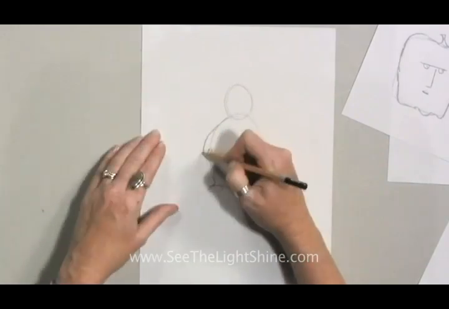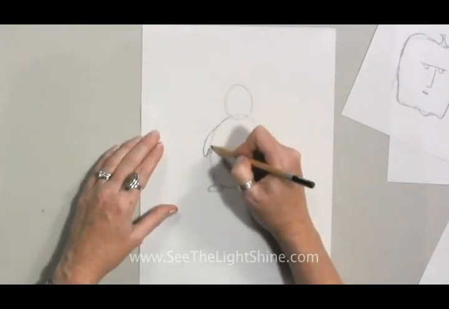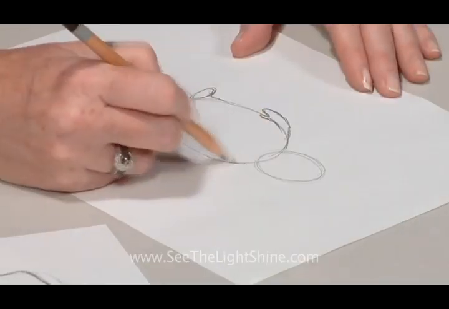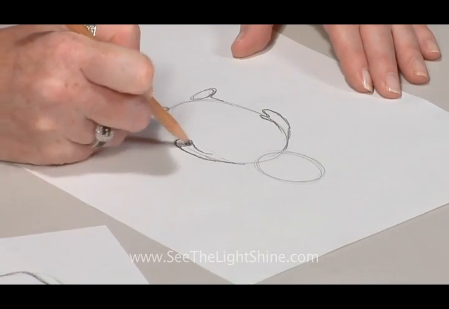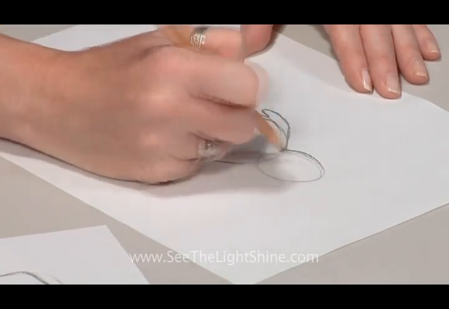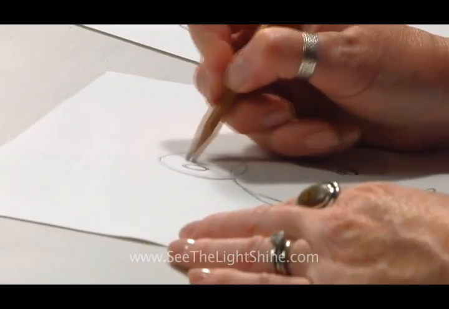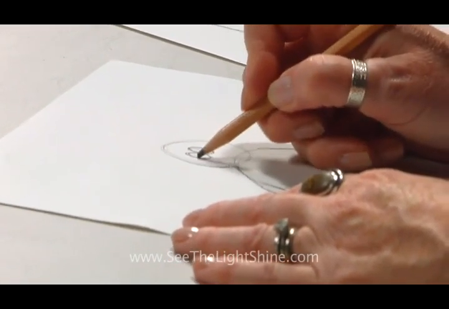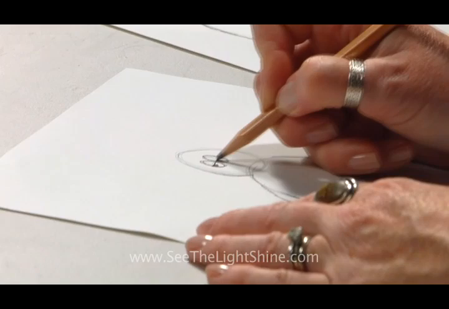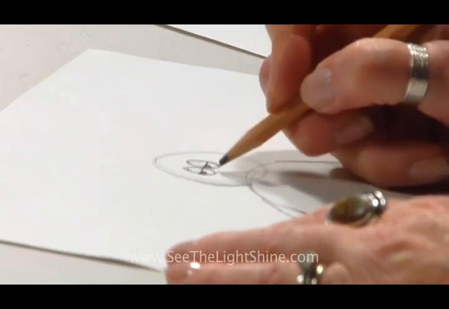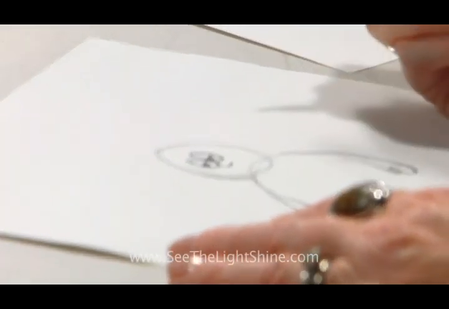Mitten hands is when you don't really see separated fingers, you just see a thumb like that. And so our porcupine has mitten hands like that. And let's do classic cartoon eyes, but let's separate them with an eyelid going across, so he looks a little on the bored side with the dot there. A C for a nose.